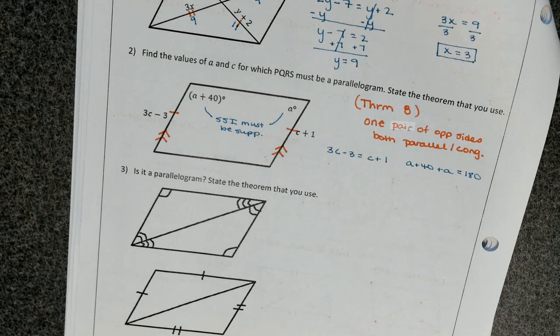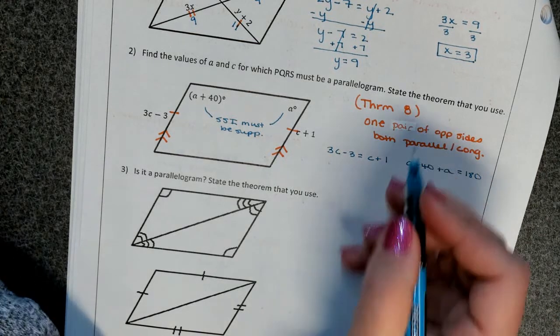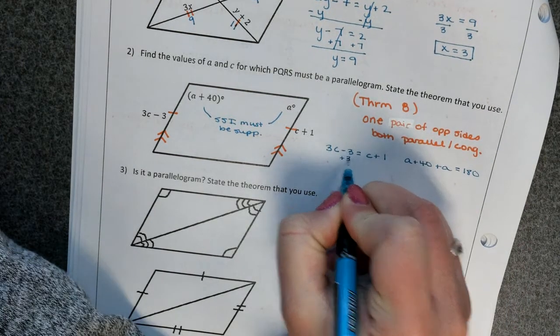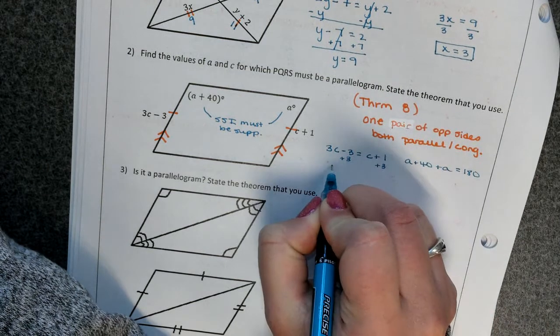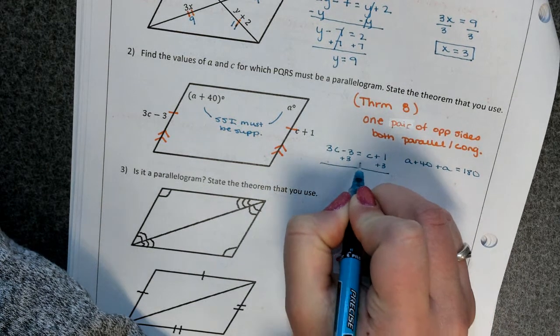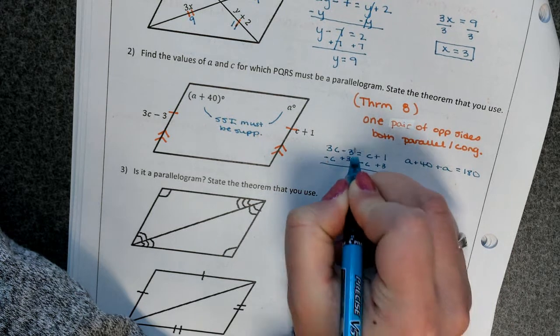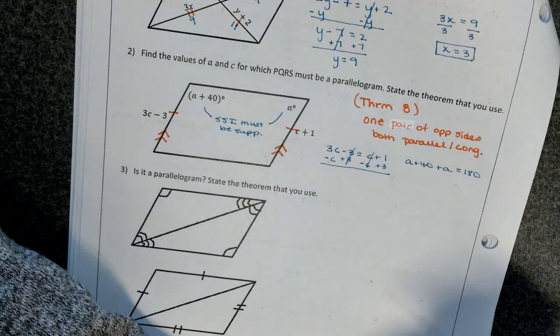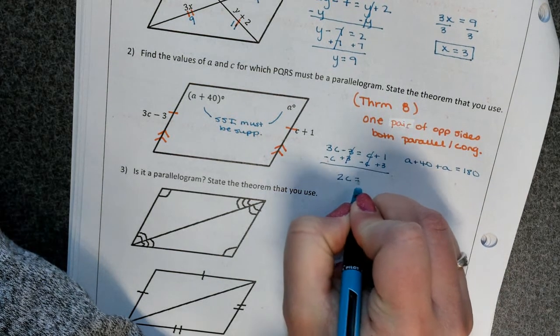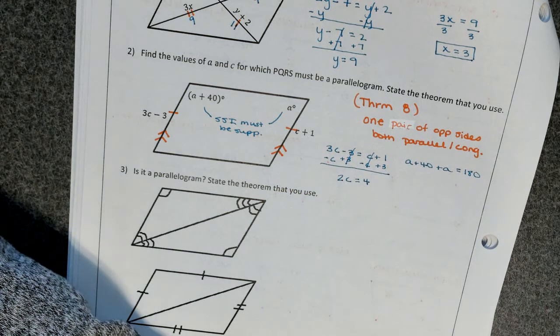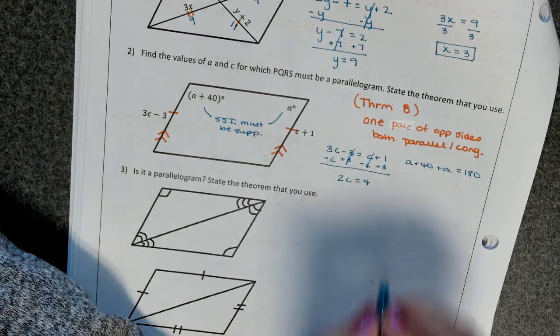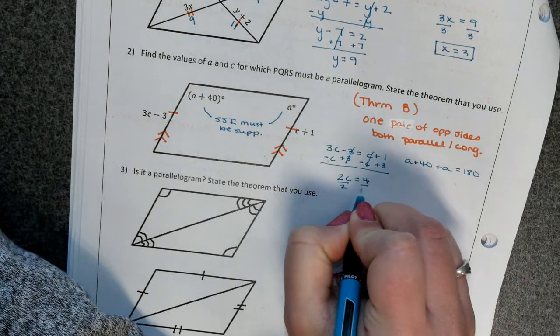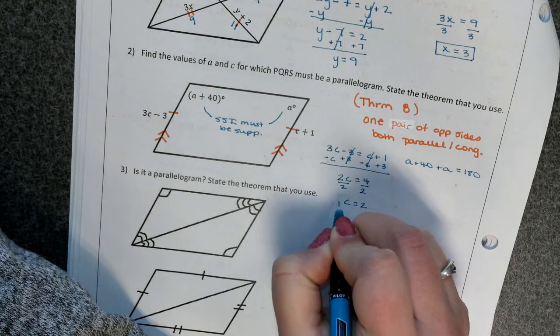And then we have to solve for both a and c. So add 3. Subtract c. 2c equals 4. Divide by 2 on both sides. C equals 2.